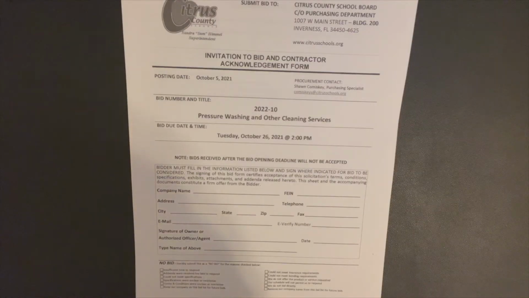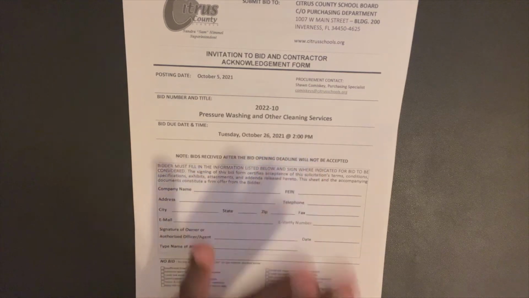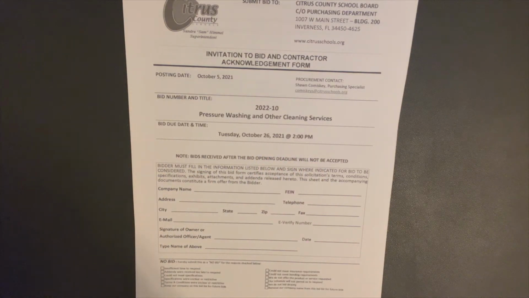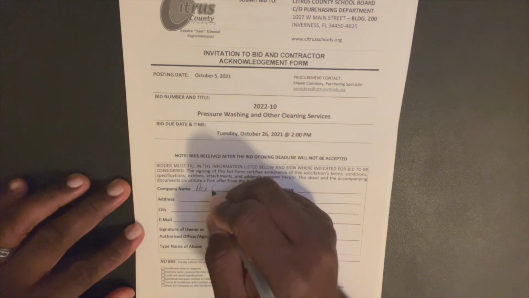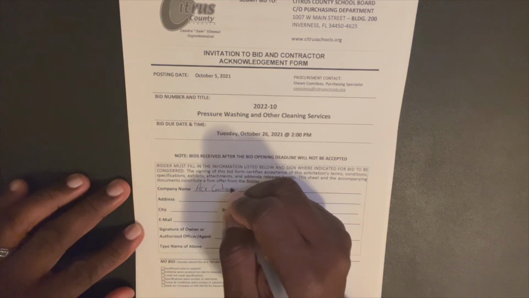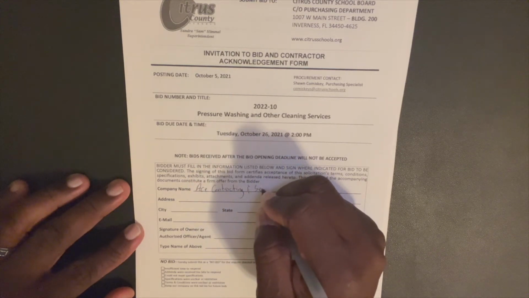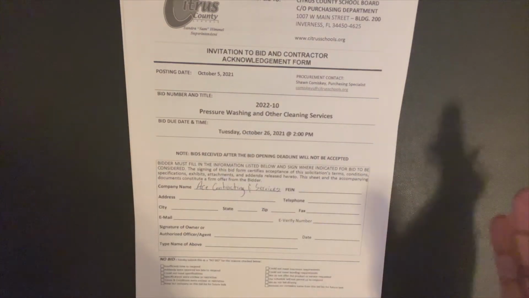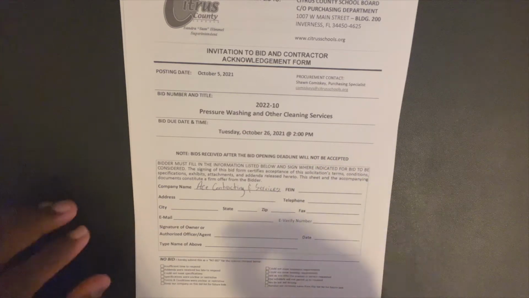All right, folks, I have the invitation to bid printed out all together now. Once again, the front sheet is the invitation to bid and contractor agreement, and typically you will just fill it out. So the company name is going to be Ace Contracting and Services. Now I have read everything in this packet, so at this point all I'm doing is filling it out. You, on the other hand, may want to read every single thing. I have already read everything.